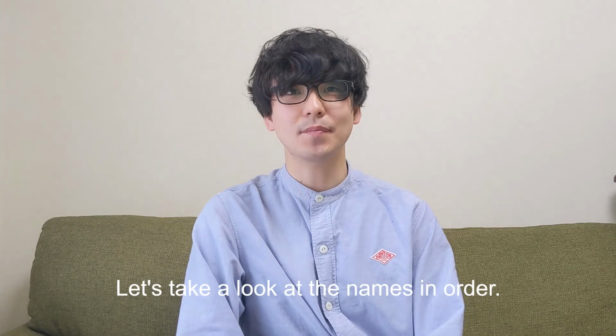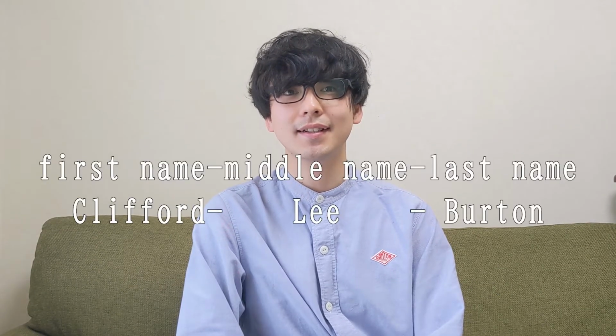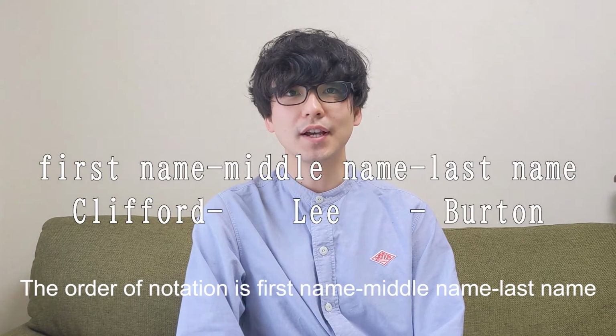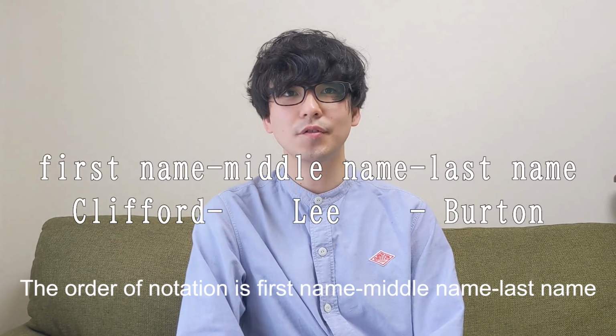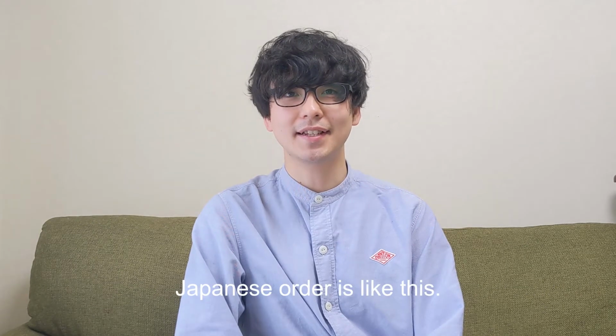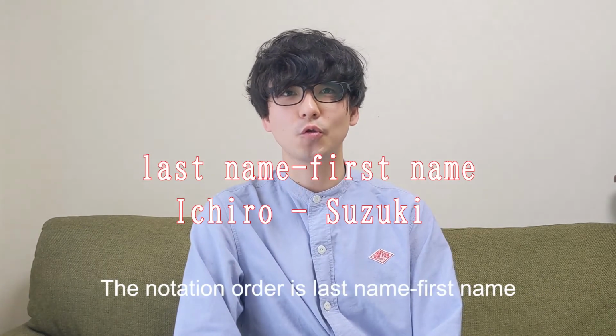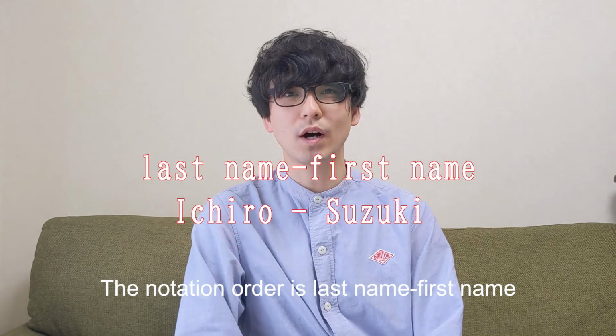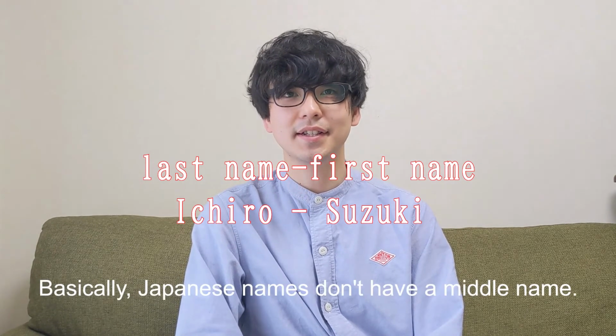Let's take a look at the names in order. English order is like this. The order of notation is first name, middle name, last name. Japanese order is like this. The notation order is last name, first name. Basically, Japanese names don't have a middle name.